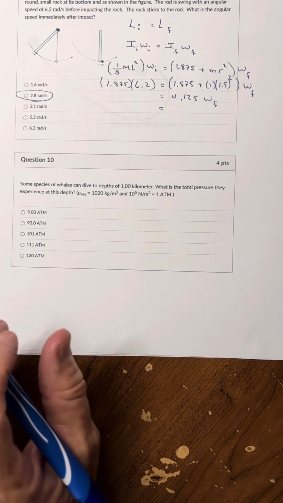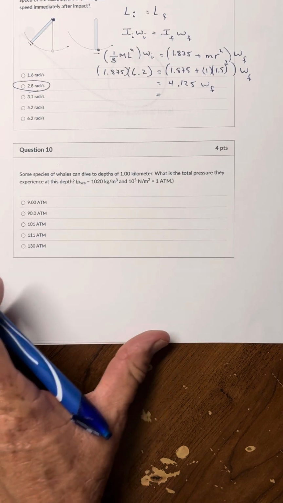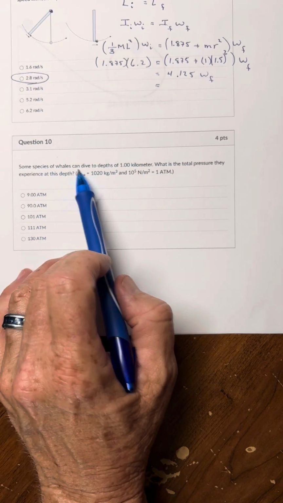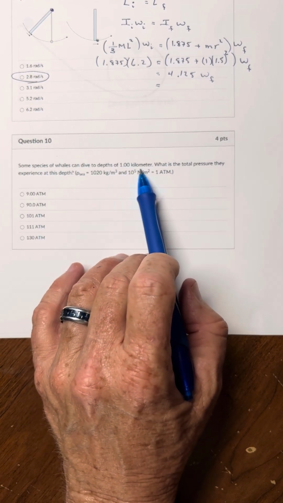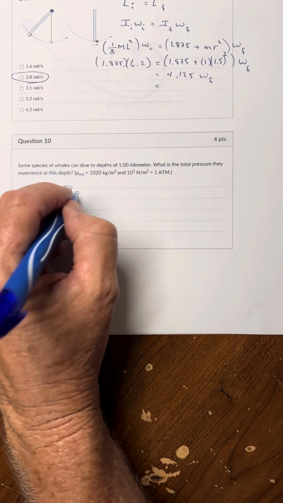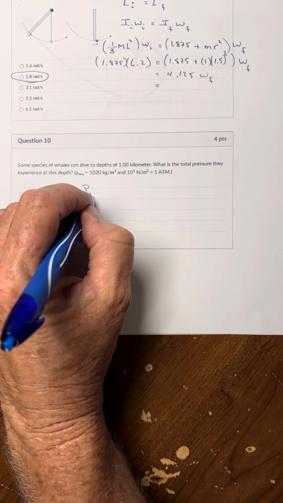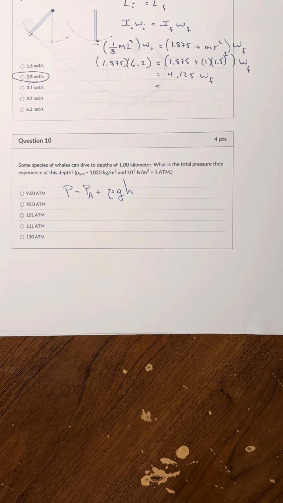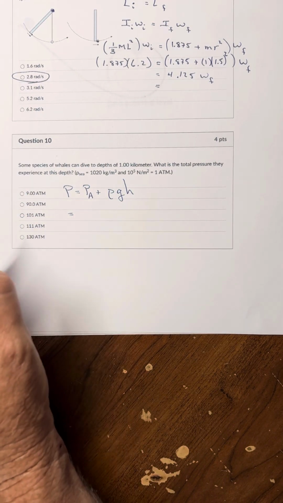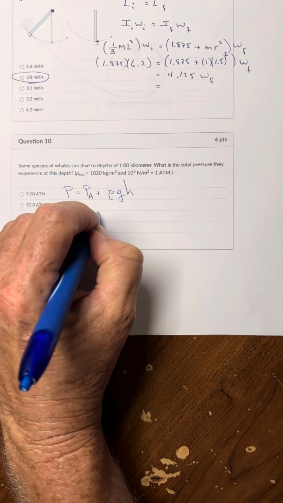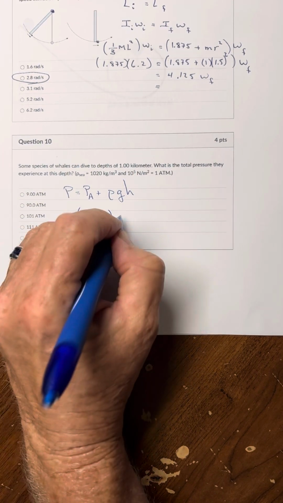Okay, and then the last of our multiple choices here, number 10, it says some species of whales can dive to a depth of 1 kilometer. What is the total pressure? So the pressure would be the pressure of the atmosphere plus this additional pressure due to the fluid, which is rho g h. So the atmosphere is 1 atmosphere.